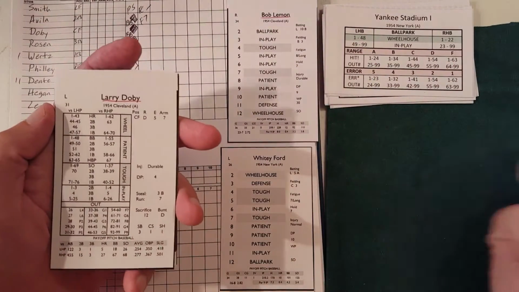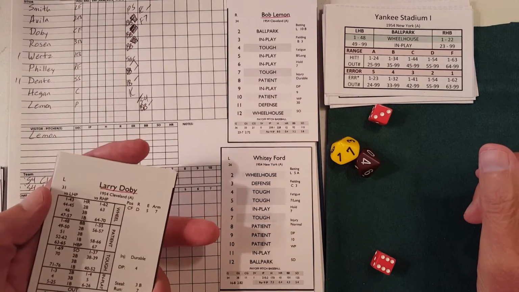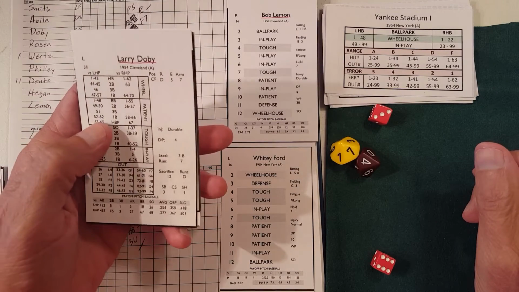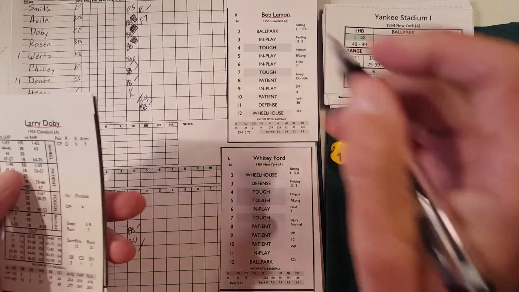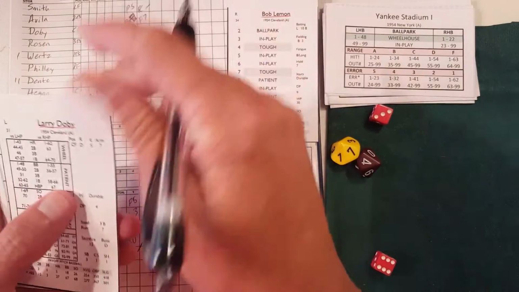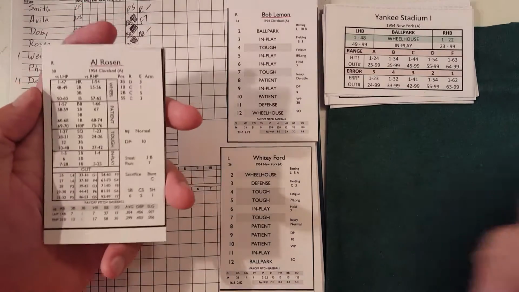2 down. Al Smith at first. And a 9 is patient. 47. 47 is a walk. Lefty-lefty matchup there. Second walk of the game for Doby. And Whitey Ford is just walking people left and right.